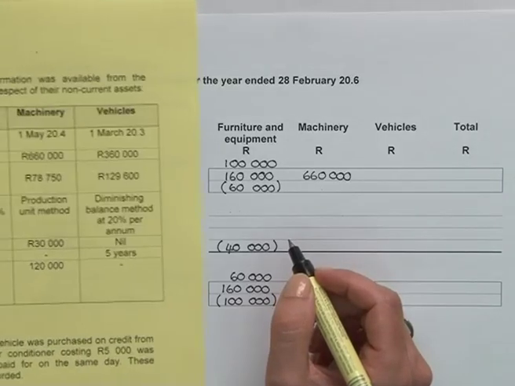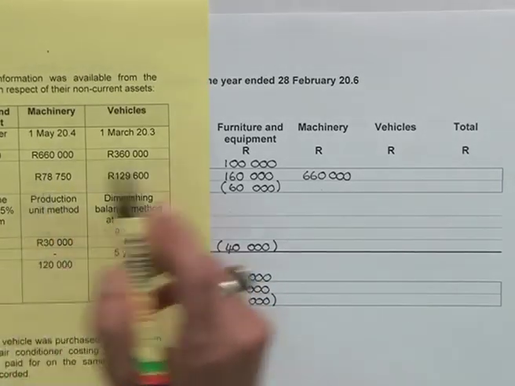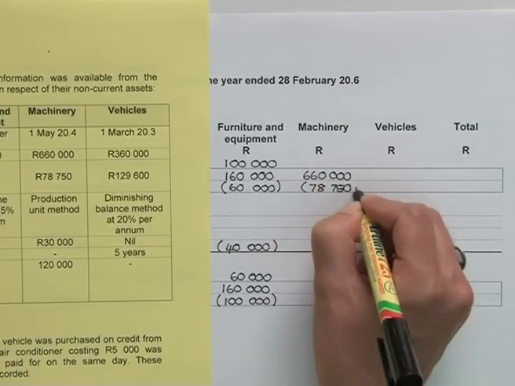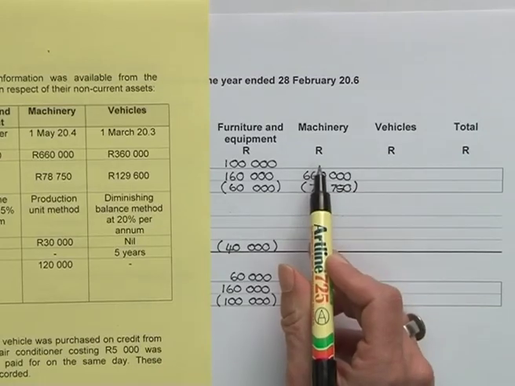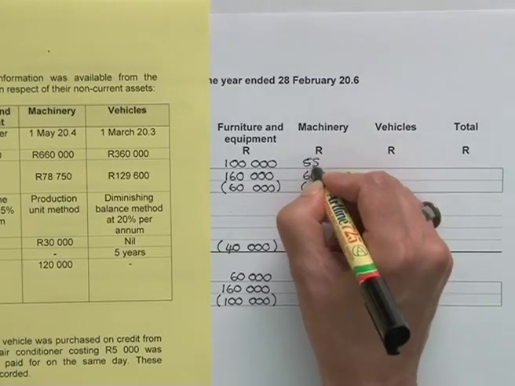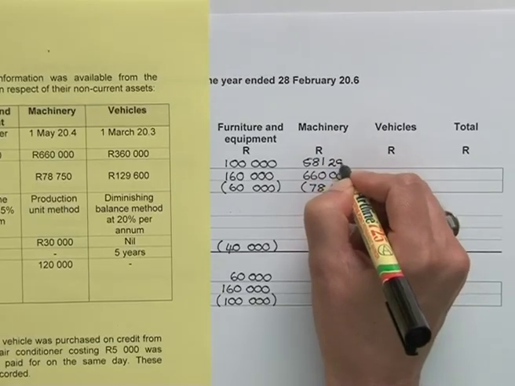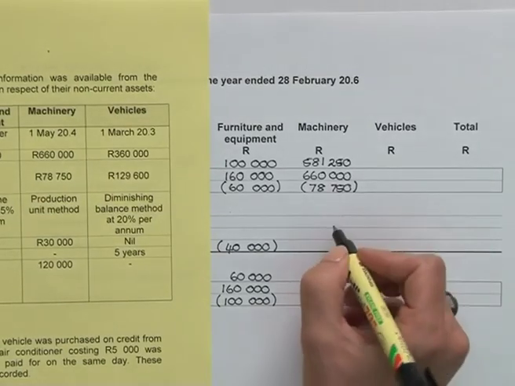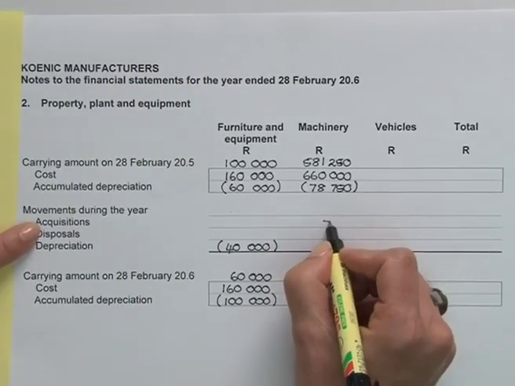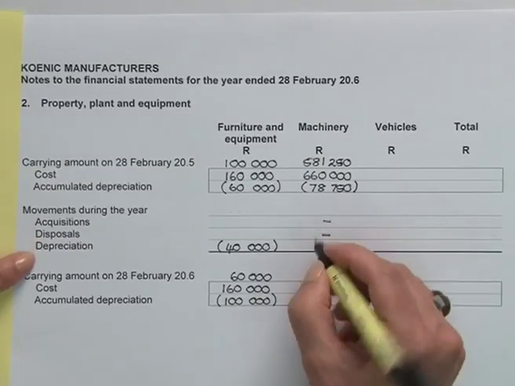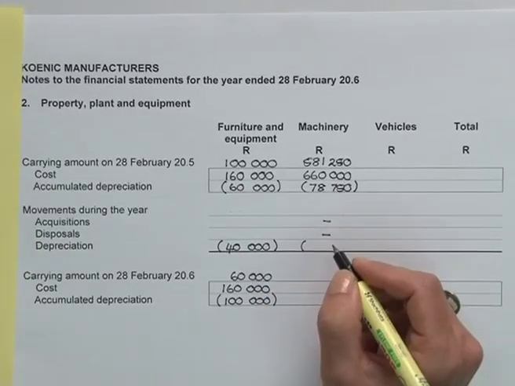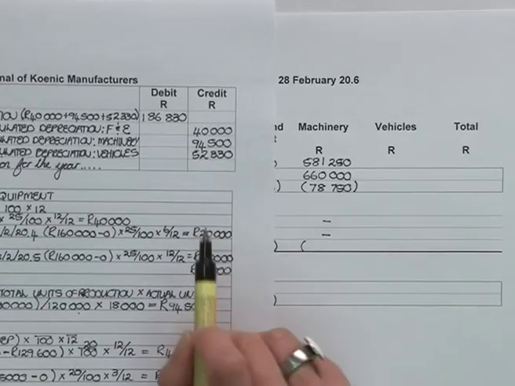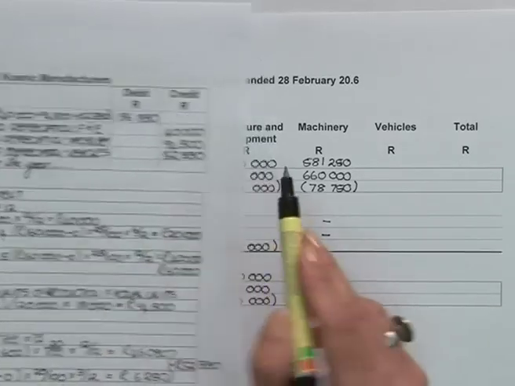Accumulated depreciation at the start was provided as 78,750. Which is deducted from the cost price to get to the carrying amount at the start of the year, 581,250, 660 minus the 78. We didn't have any acquisitions during the year. We didn't have any disposals during the year, but we did do a calculation for depreciation for machinery. In our general journal entry for this year, it's 94,500.